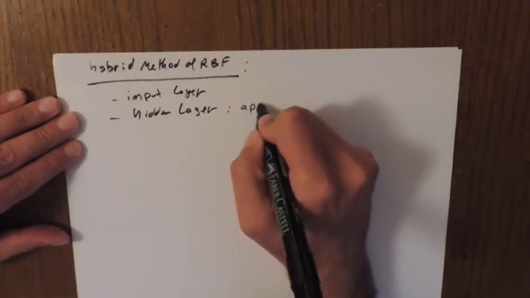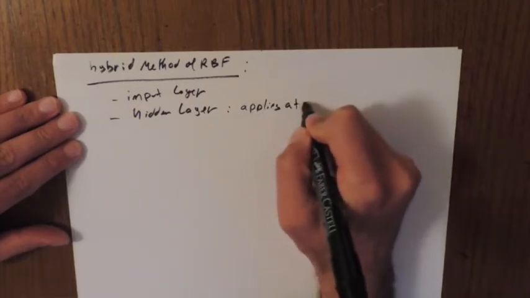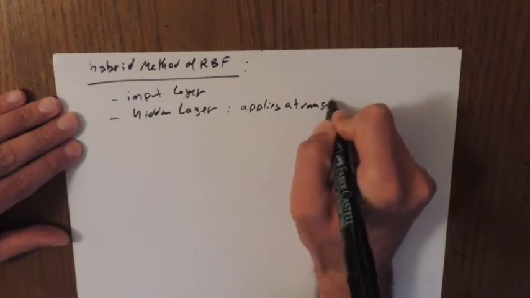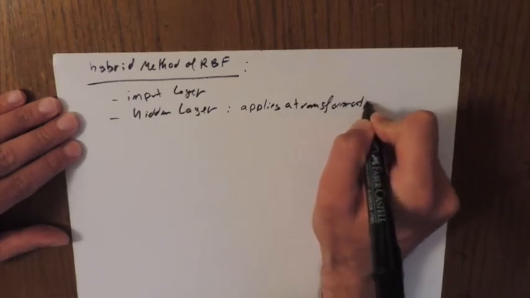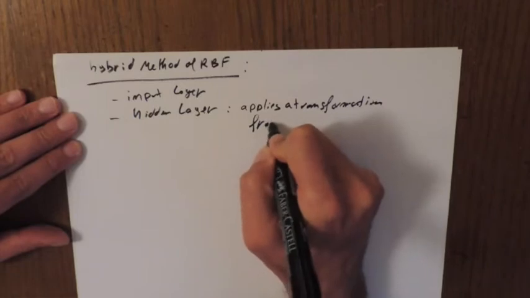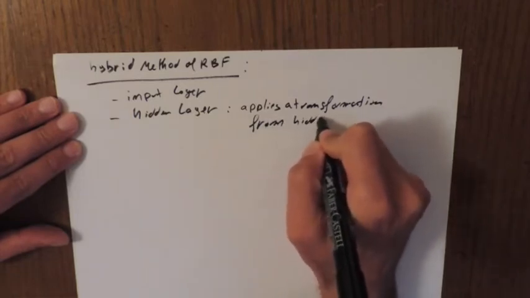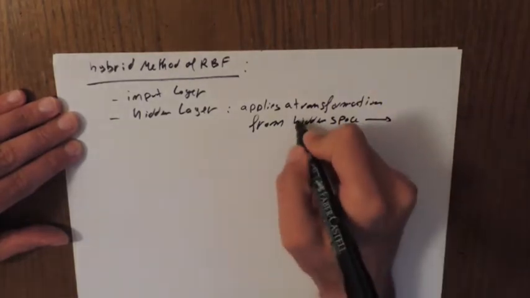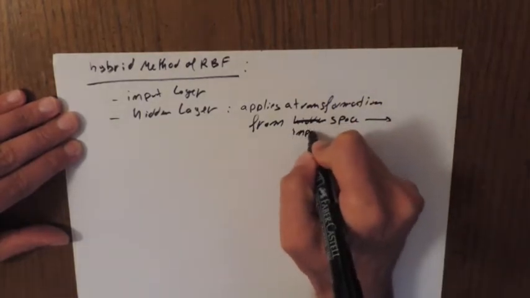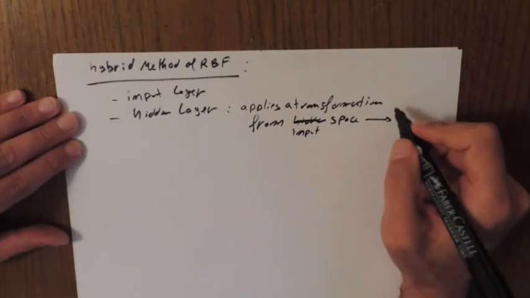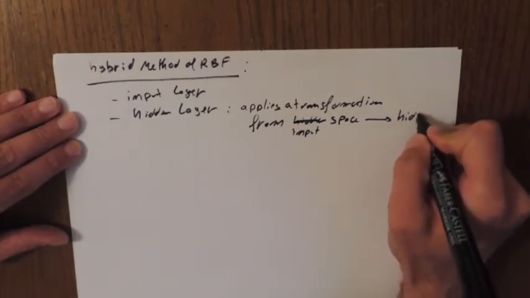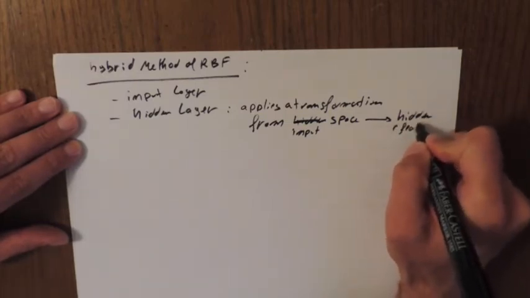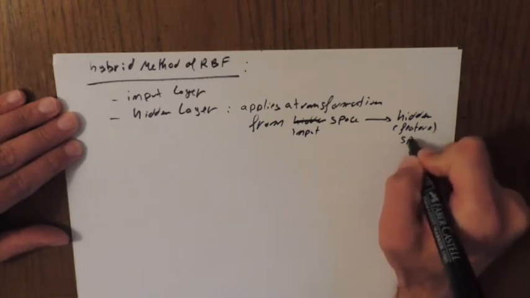So this applies a transformation from input space to hidden or feature space.